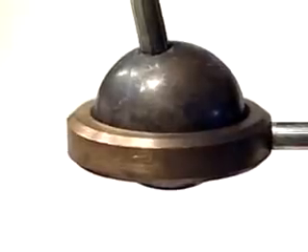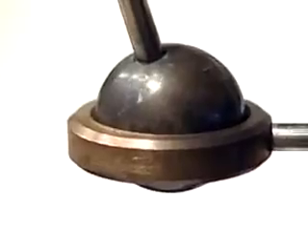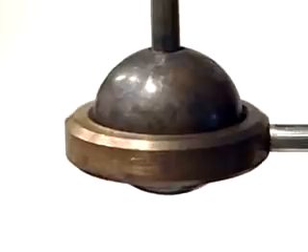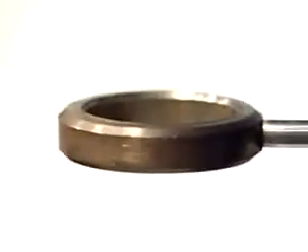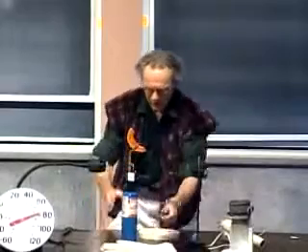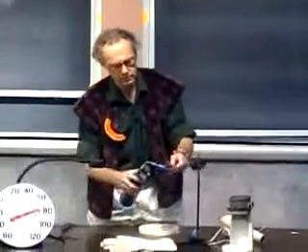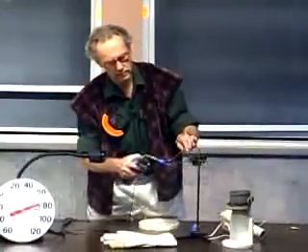If I heat them both with the torch, then of course they will always be able to go through each other. There it goes. So if I heat them both, they both expand.